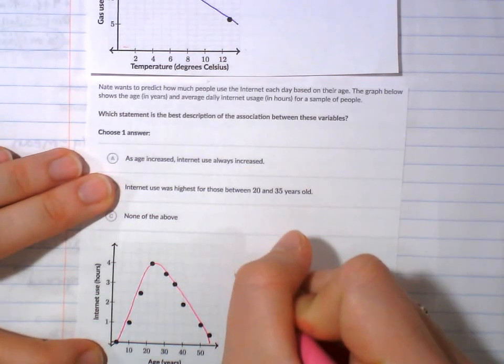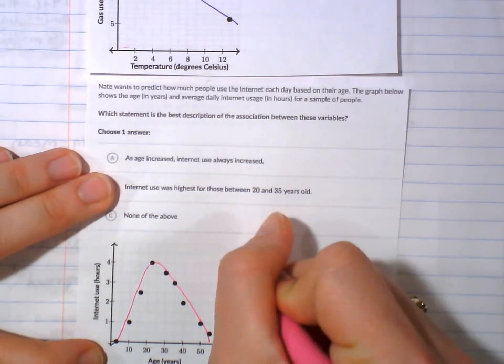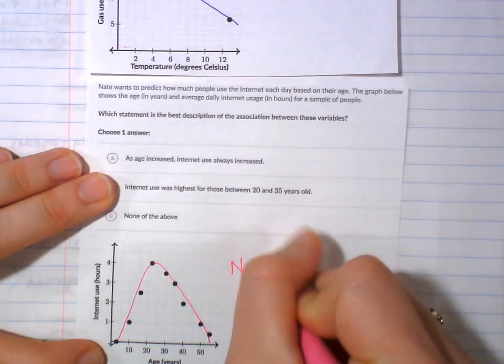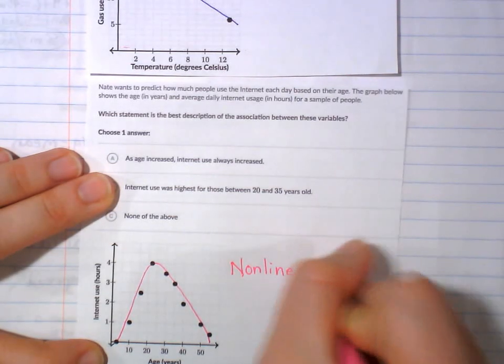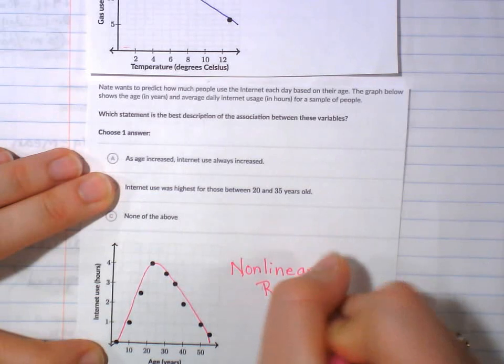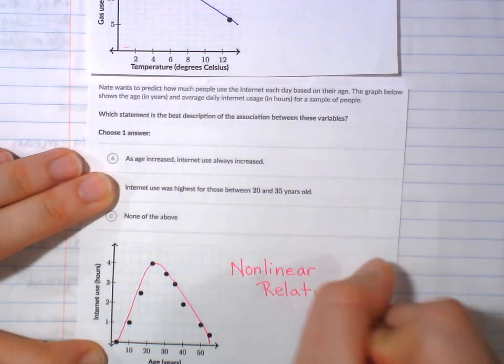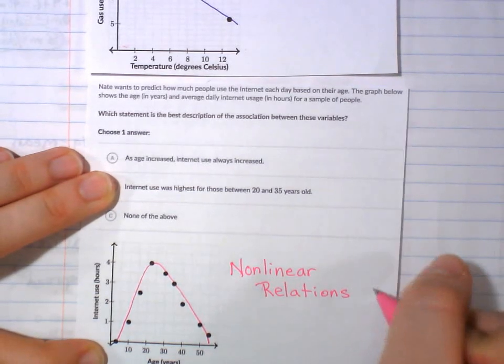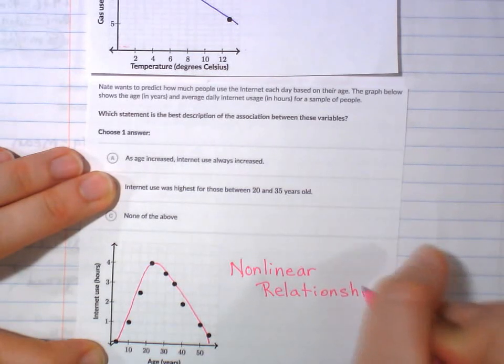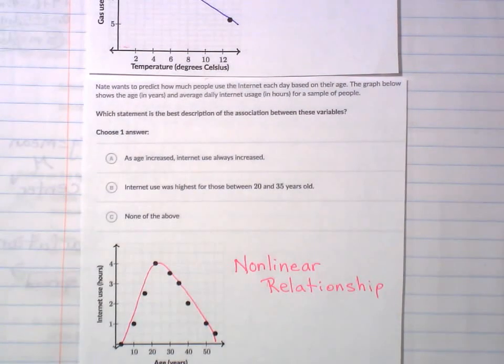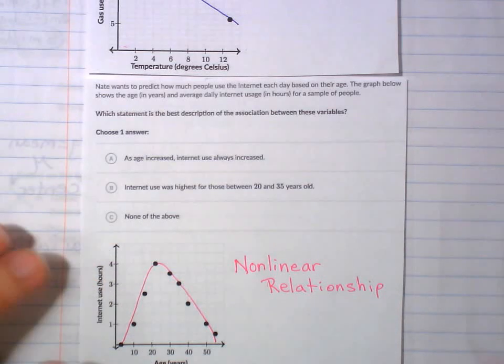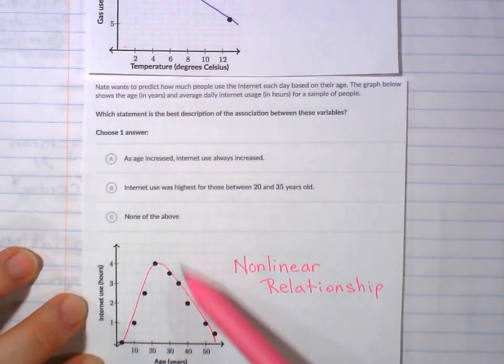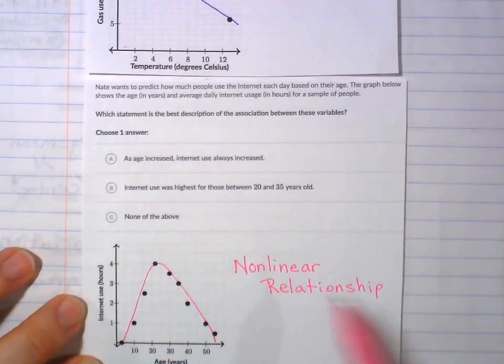So what was that called? Is it a straight line? No. So it's a nonlinear relationship. Why is it a nonlinear relationship and not no relationship or no association? Well, no relationship means that there's not a pattern. There clearly is a pattern. It's just not a straight line.